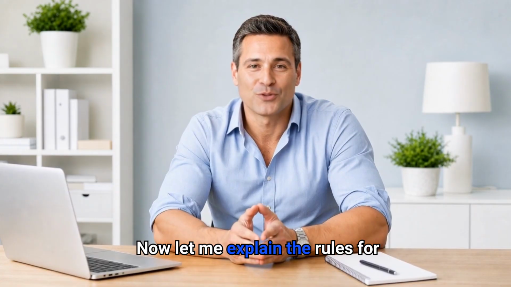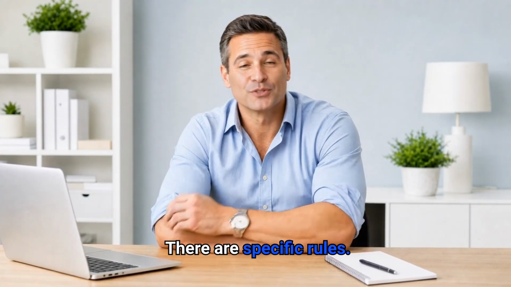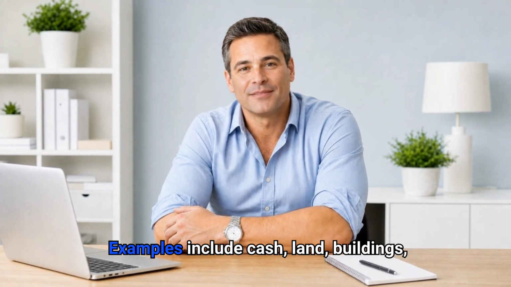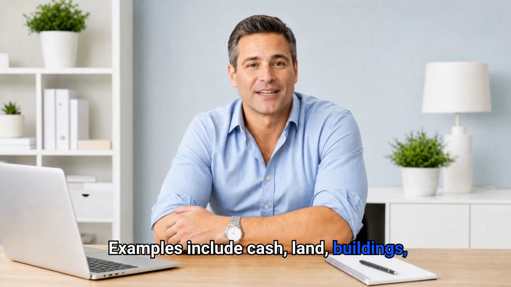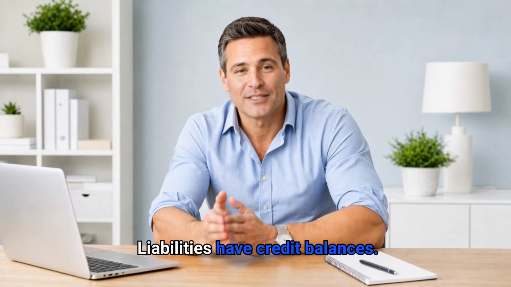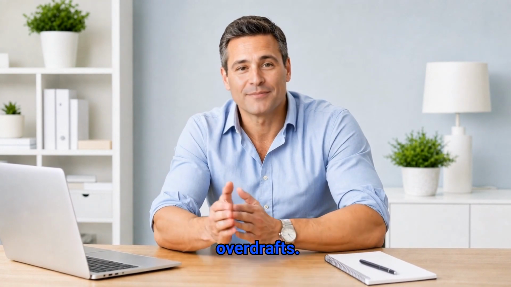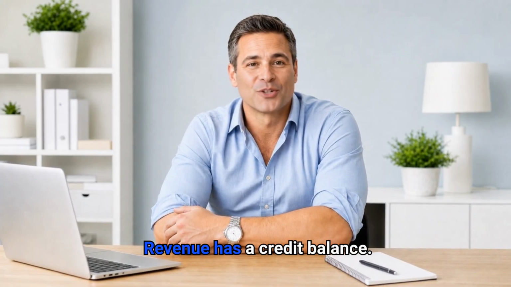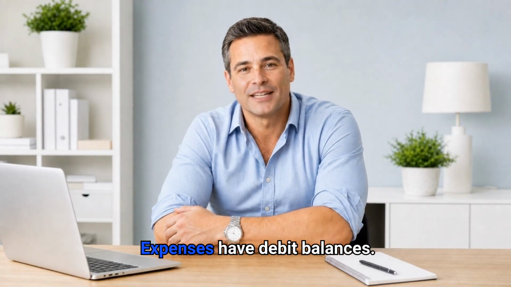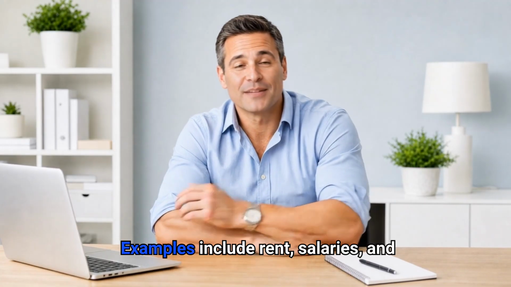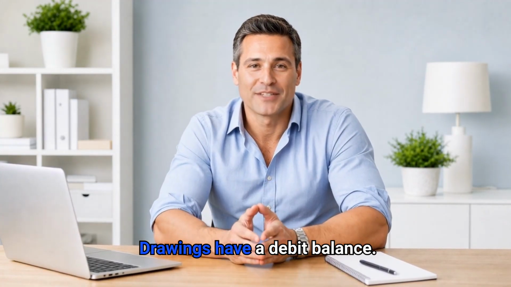Now, let me explain the rules for determining debit and credit balances. There are specific rules. Assets have debit balances. Examples include cash, land, buildings, and machinery. Liabilities have credit balances. Examples include loans, creditors, and overdrafts. Capital has a credit balance. Revenue has a credit balance. Examples include sales and interest received. Expenses have debit balances. Examples include rent, salaries, and purchases. Drawings have a debit balance.